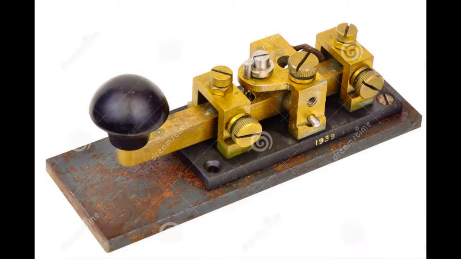Right, next is QTH. Okay, you'll go. Next we have rig. Over to you.